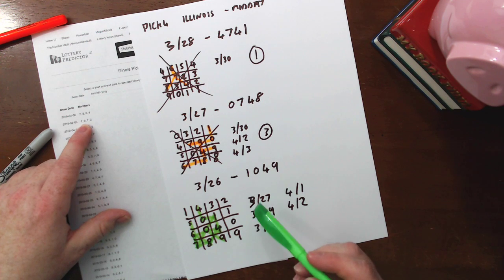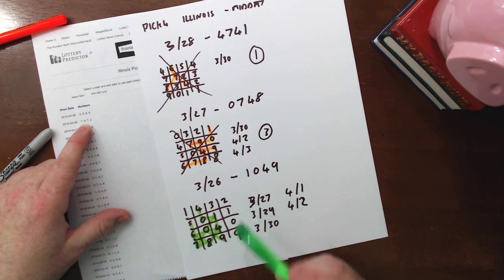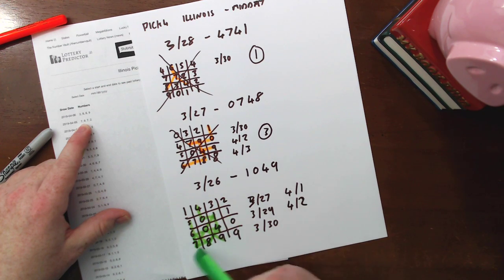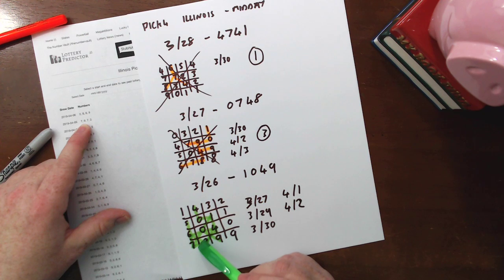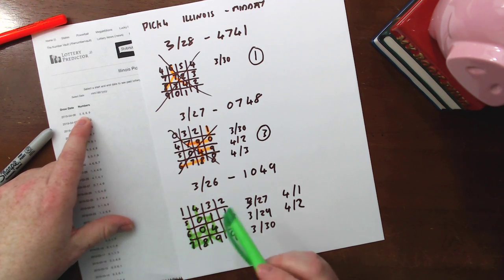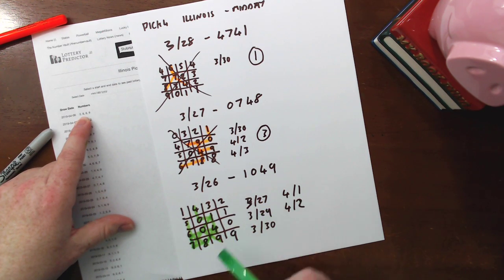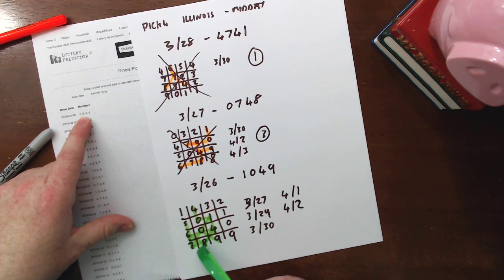On the 5th, we had a 7972. So here's our 7, and our 2's are completely opposite the 9. There's no 2, there's only one 7 on this grid, so that's definitely not going to hit. And finally on the 6th, we had a 2889. And once again, we only have one 8 in this grid, so that's not a hit.